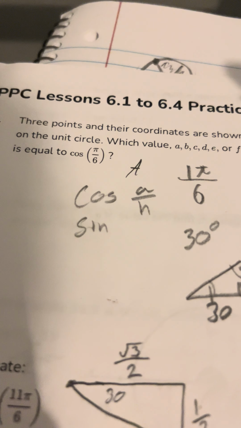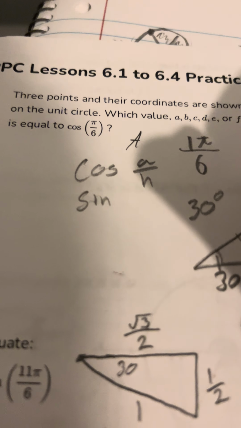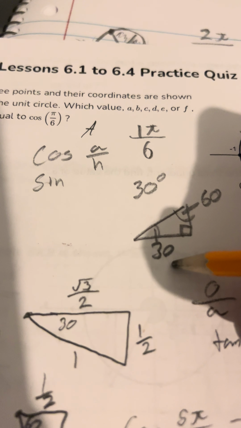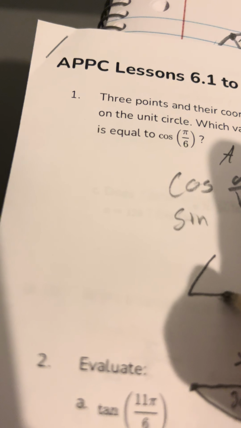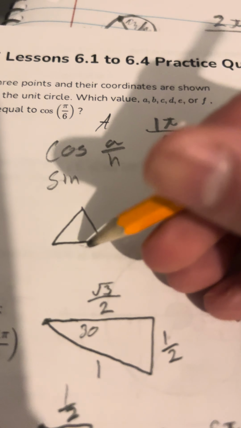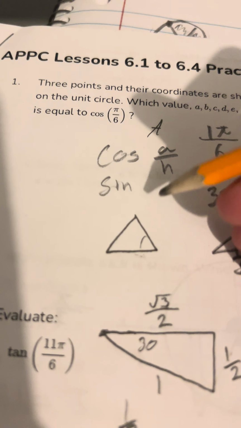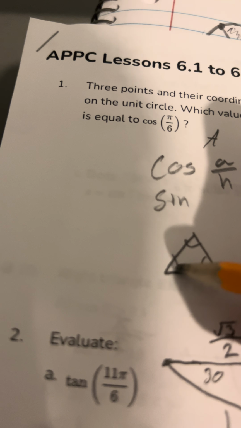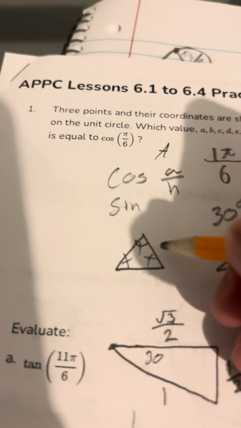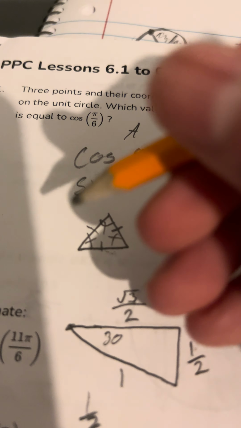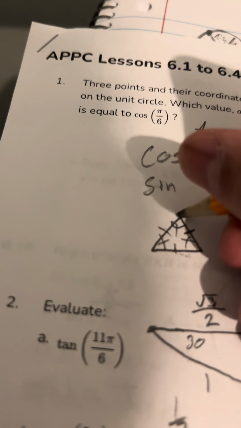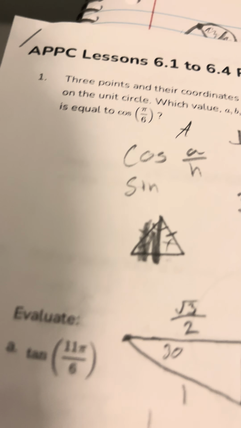Now, what's special about 30, 60, 90 triangles is if we were to duplicate this entire triangle over, it would make an equilateral triangle. This angle and this angle would all be 60, making all their lengths the same. So these would also be the same. Now, let's say we were to cut this triangle in half. Boom, and we forgot all about that.